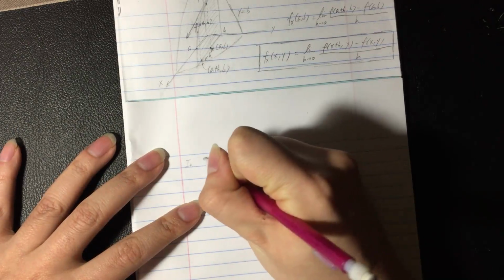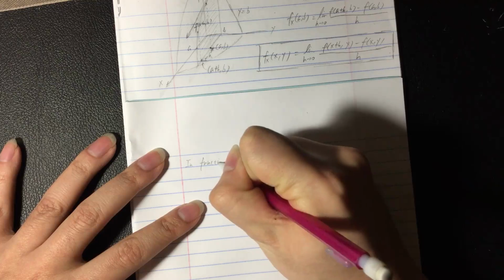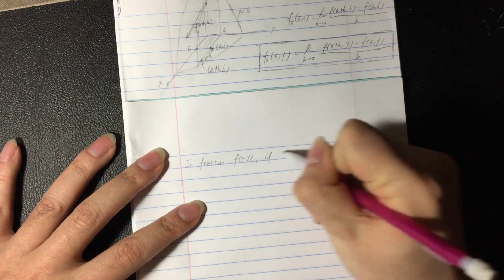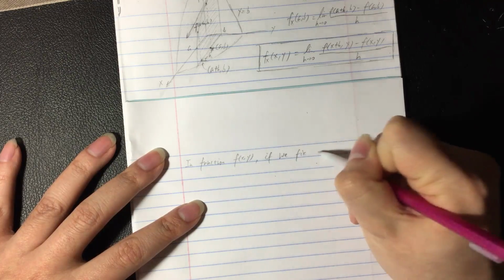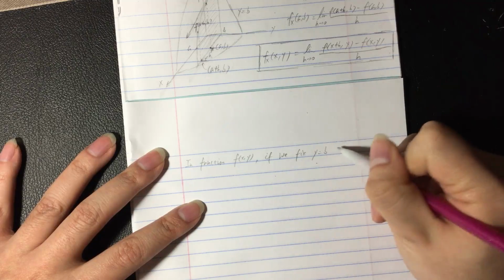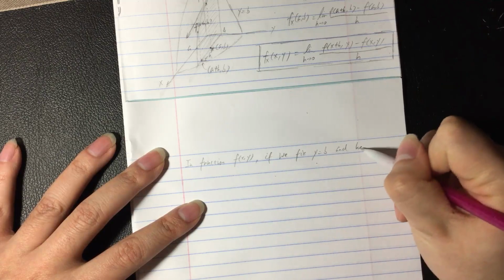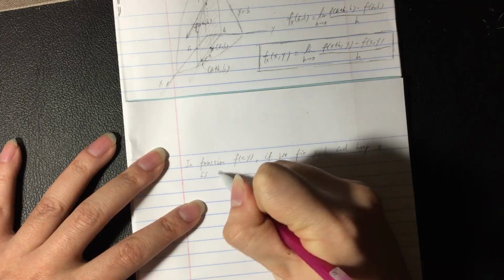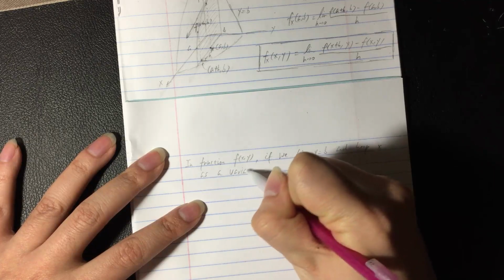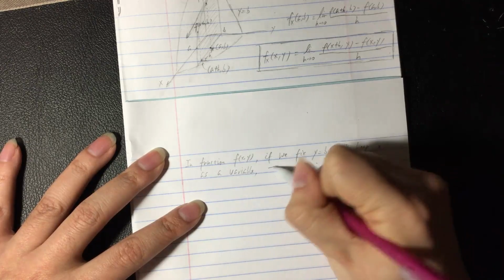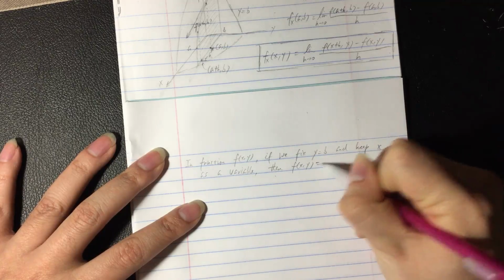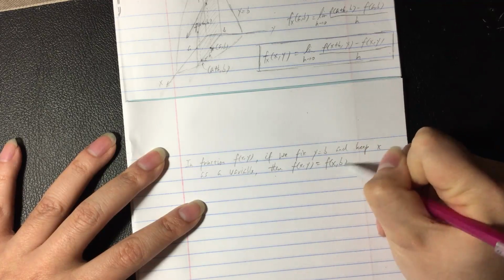In function f of x, y, if we fix y equal to b and keep x as a variable, then f of x, y can be rewritten as f of x comma b.